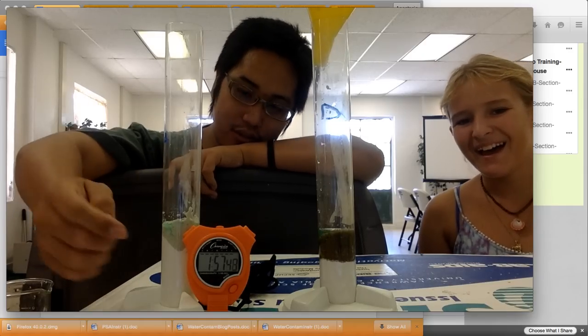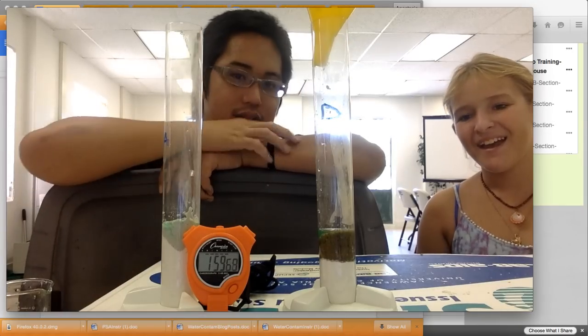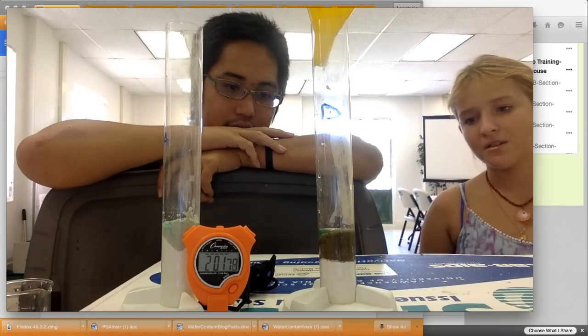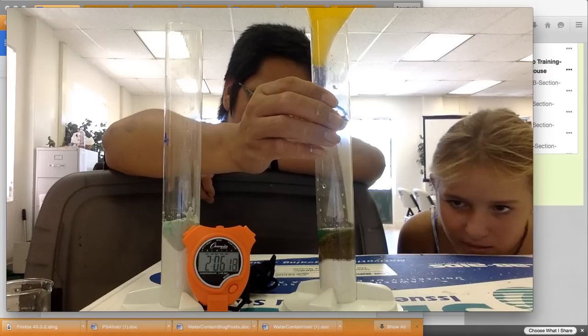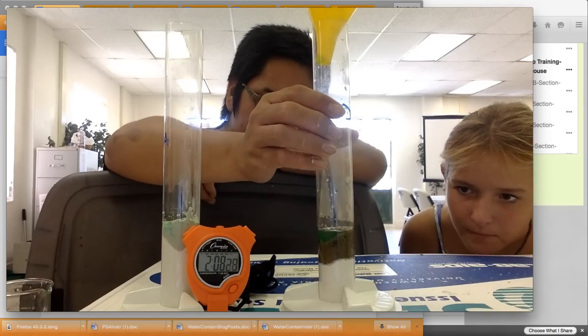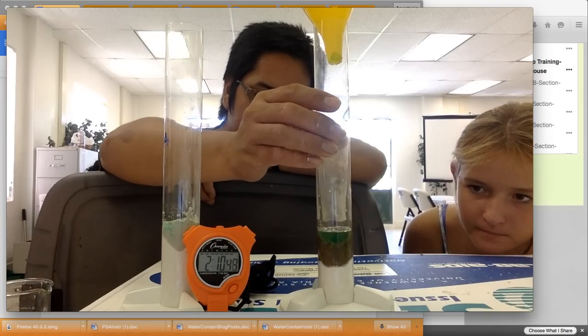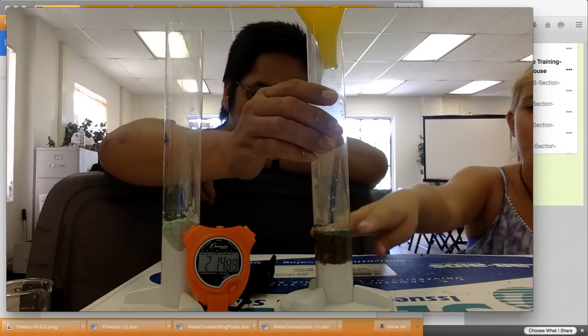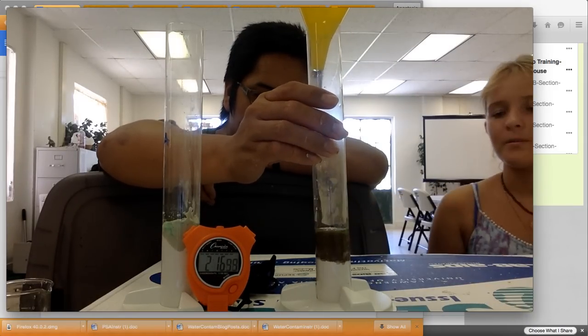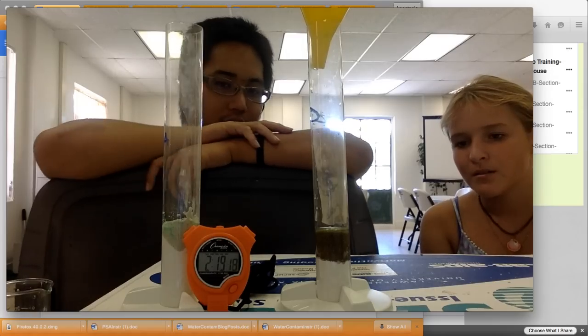To be honest with you, it's only gone this far down. And this one hasn't even really touched the clay. Well, no, it looks like it's touching the clay. It's penetrating the clay. Really? I can never see it. Can you see it? That's interesting. And then there's a whole bunch of water up here. So the clay is like the ultimate stopper.